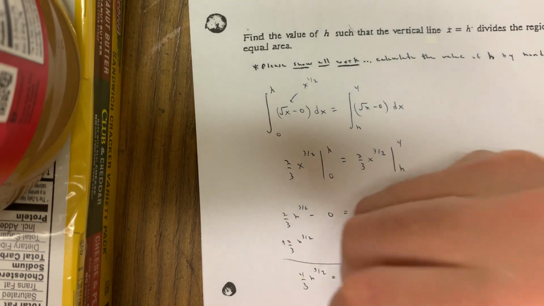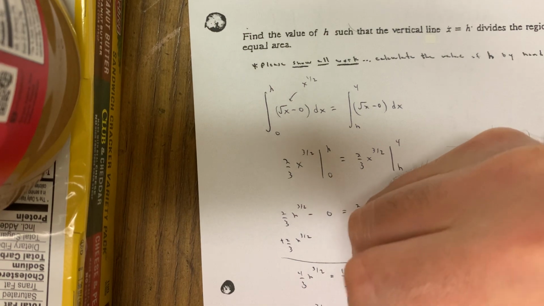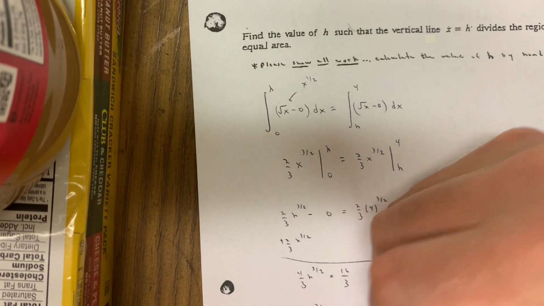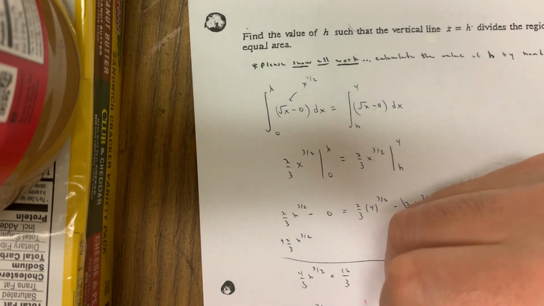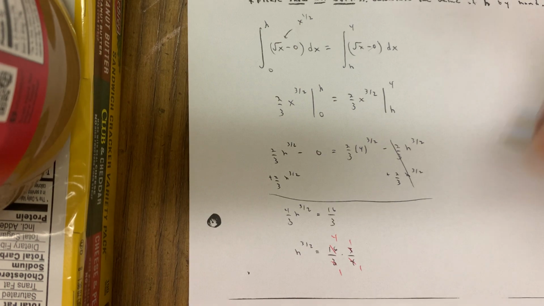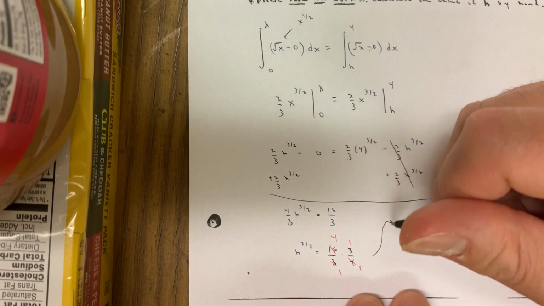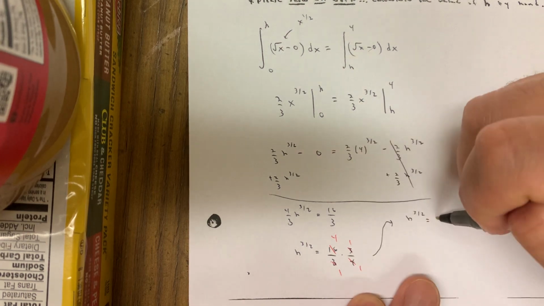Now divide by 4/3 on both sides. Some people divide by 4/3 like Rourke. We multiply by 3/4 because it's much cooler to do. Check this out. 3's are canceling. Divide by 4 top and bottom. Now we actually have h to the 3/2 is equal to just 4.